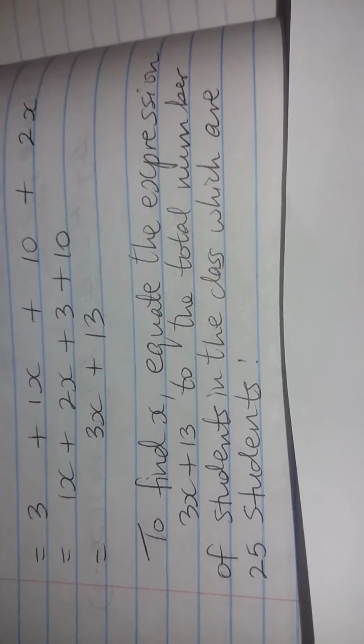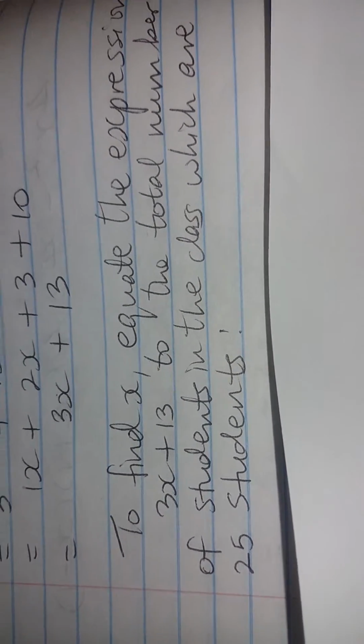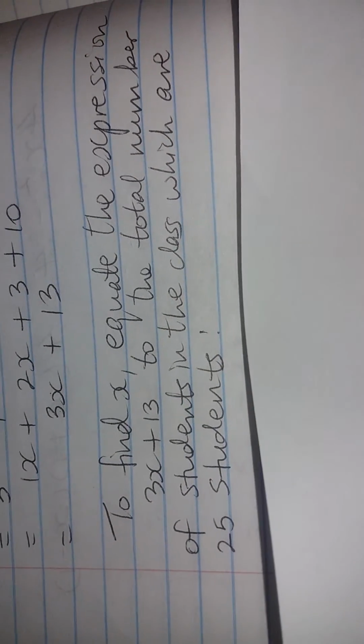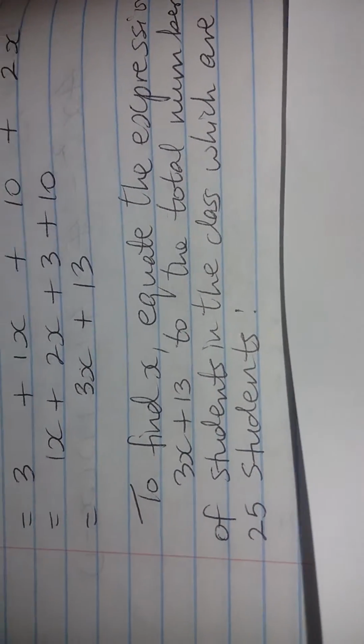So to find x, we equate the expression 3x + 13 to the total number of students in the class, which is 25 students. You solve using your basic algebra, so x works out to be equal to 4. That is why I always tell my students algebra is so important.